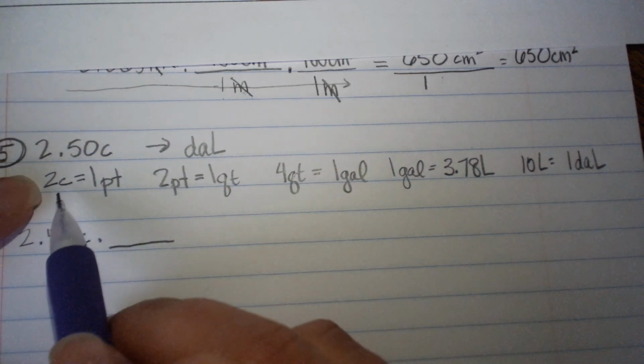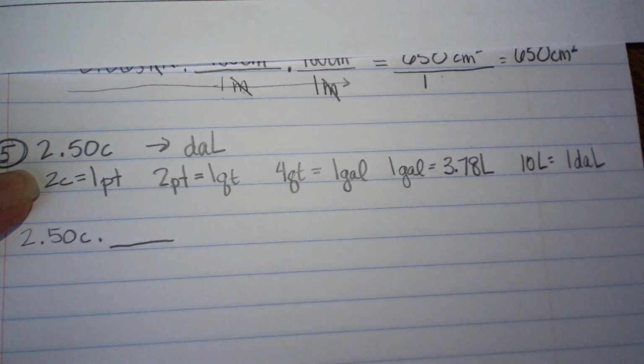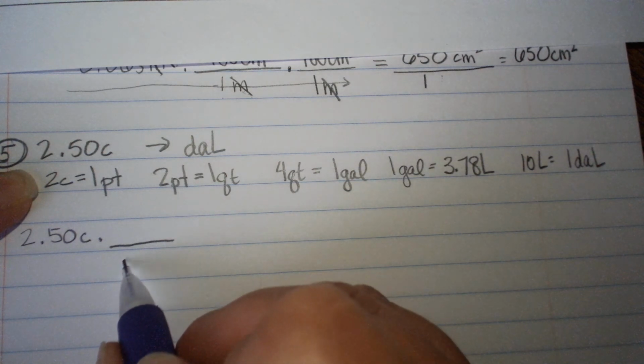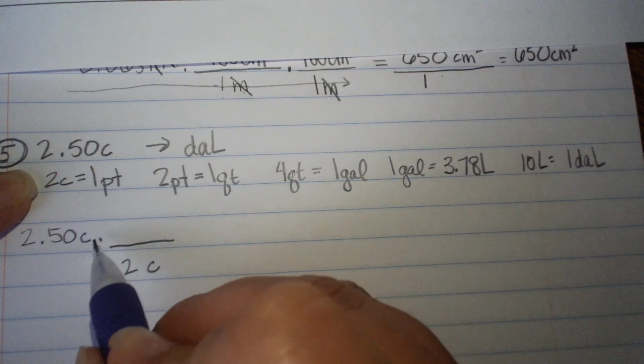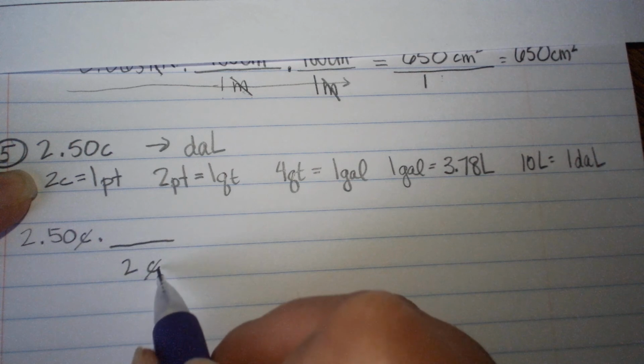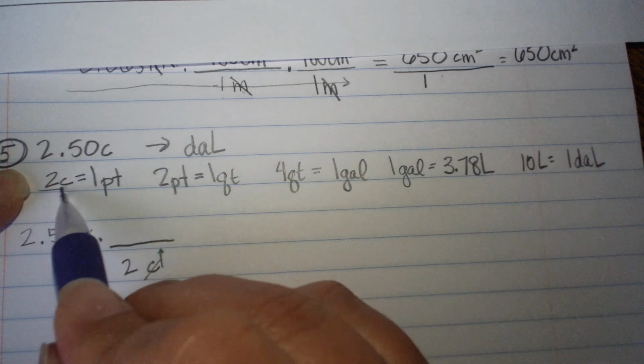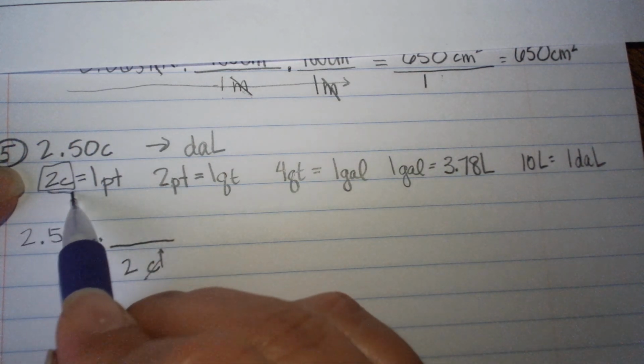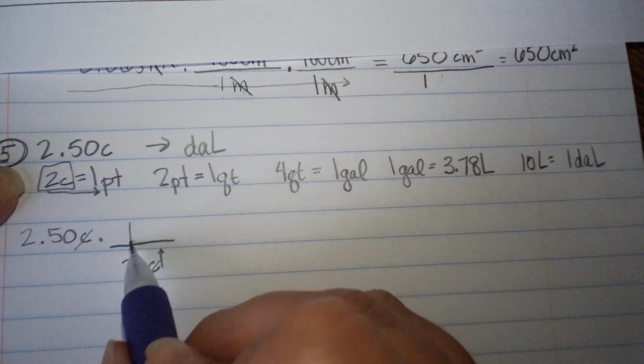Okay, and I need to get rid of cups. So I know I had to start with this conversion. What's going to go on the bottom, 2 cups or 1 pint? Okay, I heard somebody say 2 cups, so my cups cancel. I'm going to come up with the other side of that conversion, 1 pint.